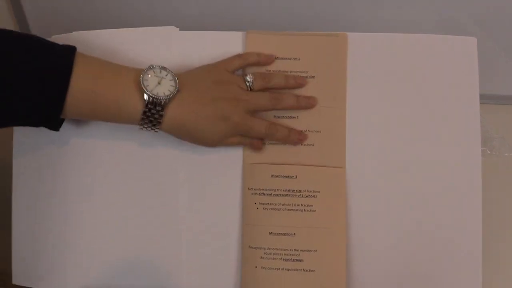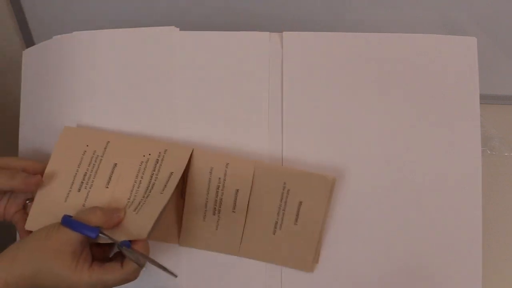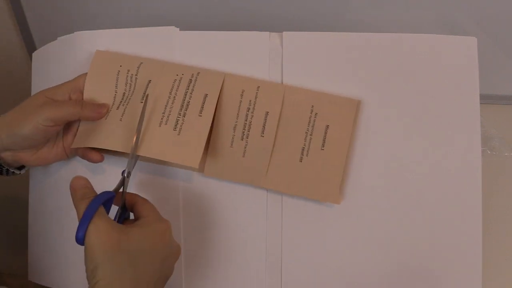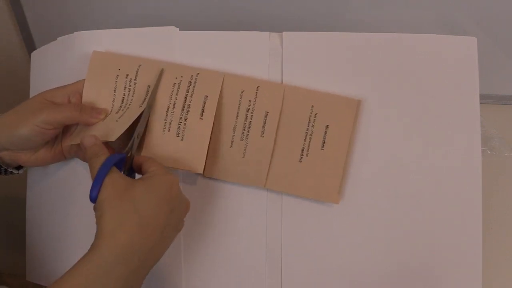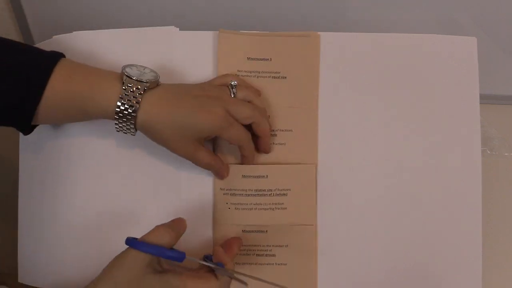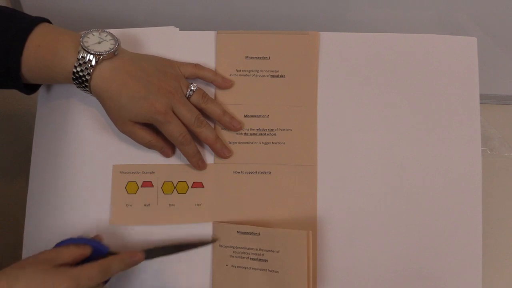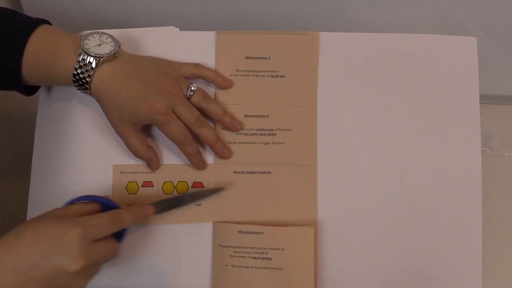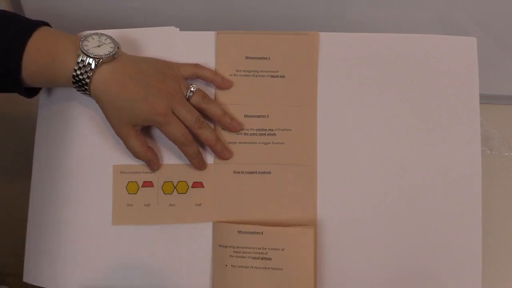Okay? Same thing for misconception 3. This is misconception 3, and I'm going to cut this up. If we open this, you see the misconception 3 example, and you can also write down how to support students.